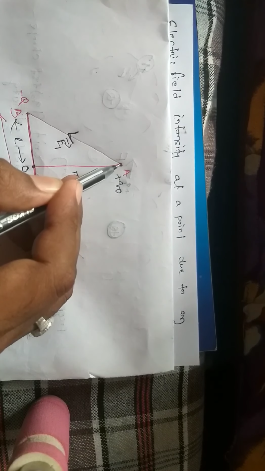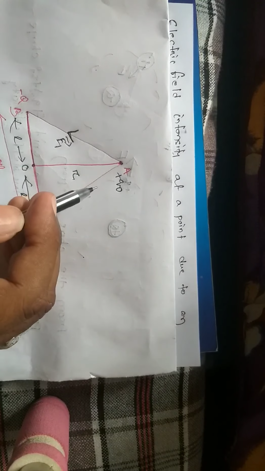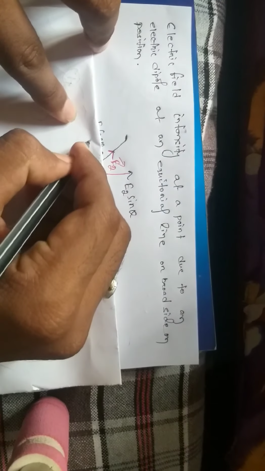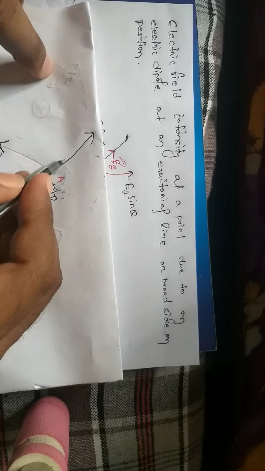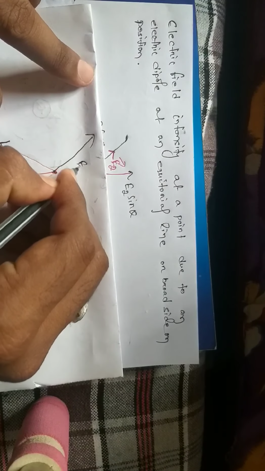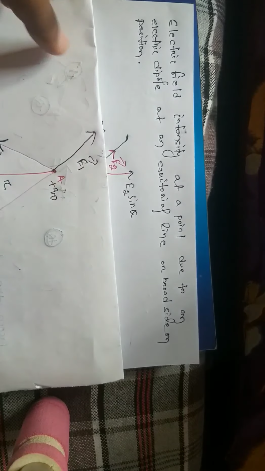Similarly, the test charge placed at point A experiences a repulsive force due to the plus q charge. That's why it moves away from C along that way, so the electric field intensity is also in the direction of force.